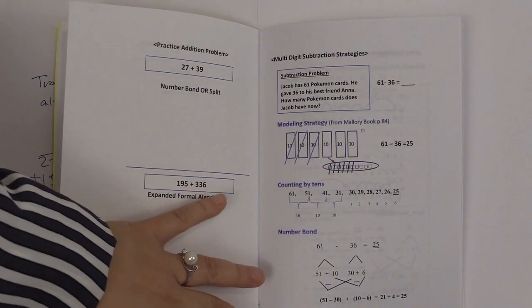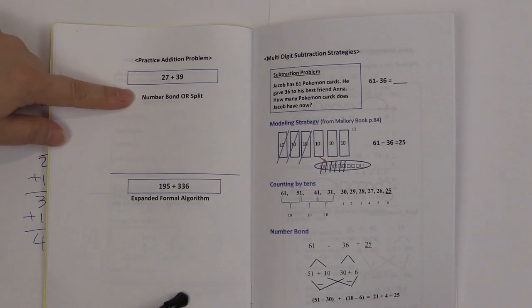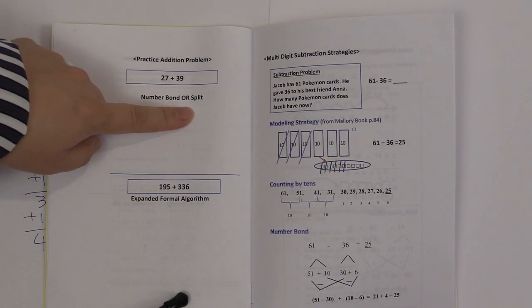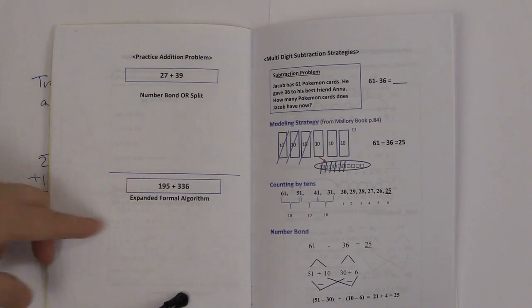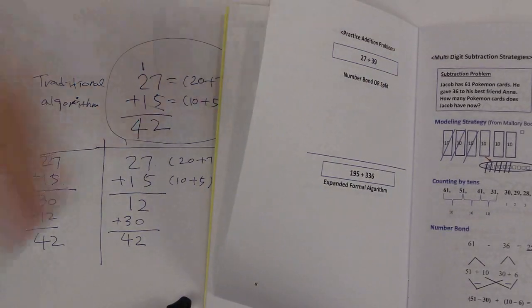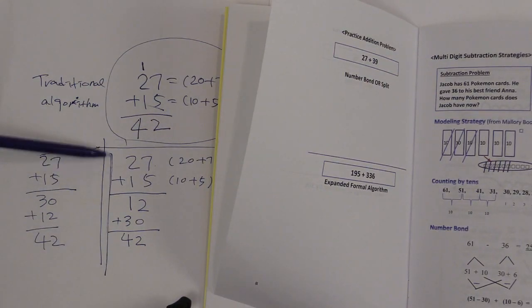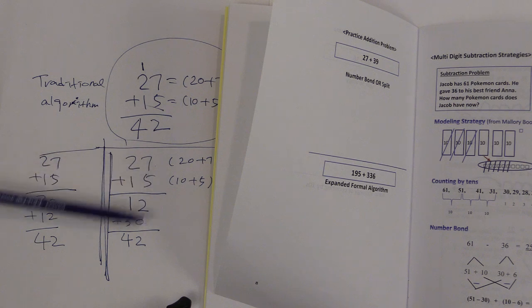Okay, so here I have 27 plus 39, and I want you to use the number band or split strategy to solve this problem and the expanded formal algorithm. The strategy I showed you here, we call expanded notation. Why is that? Because we are using expanded notation, tens and ones: 20 plus 10, 7 plus 5. We are using tens and ones, so this is called expanded notation.